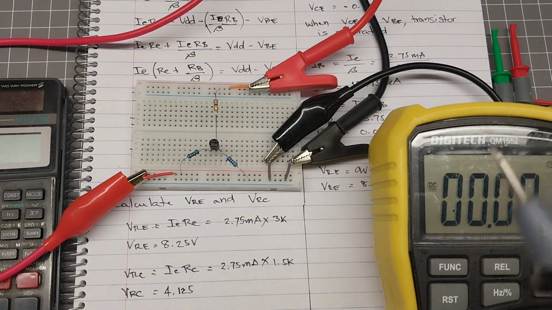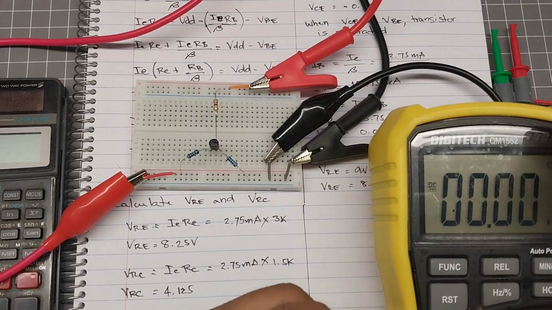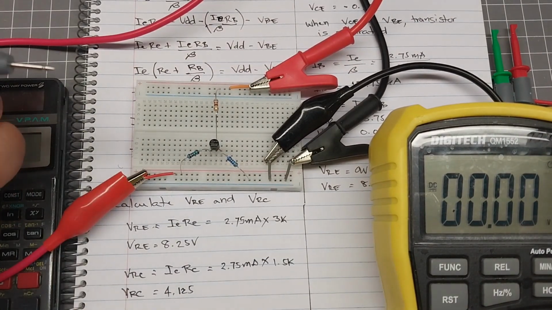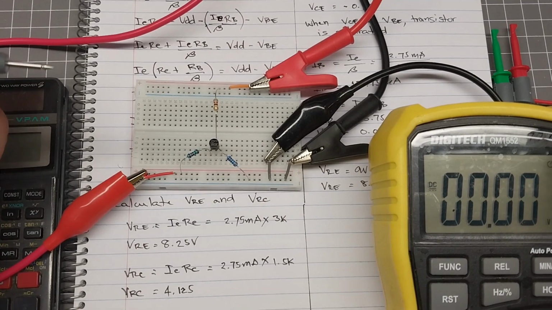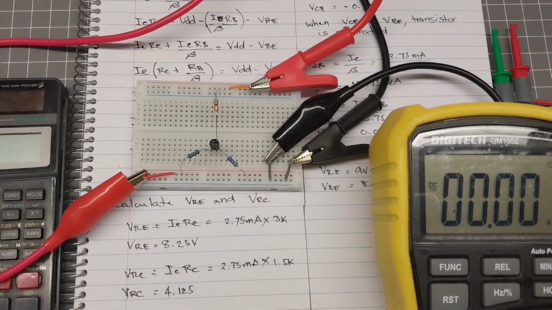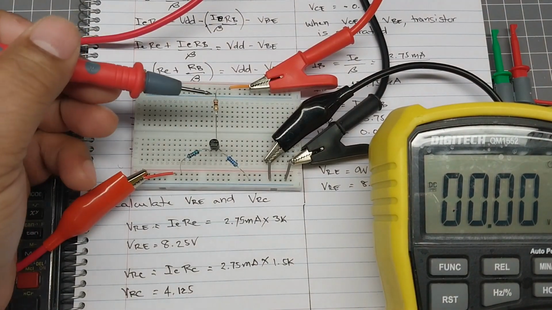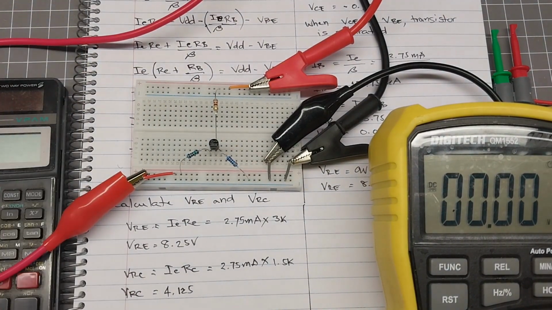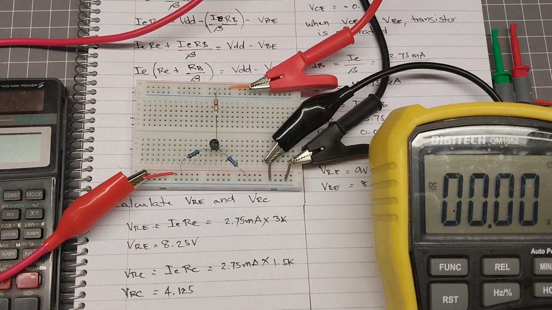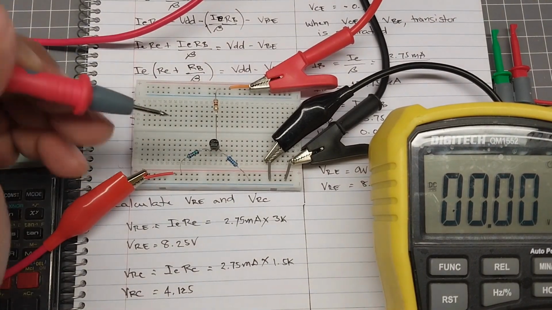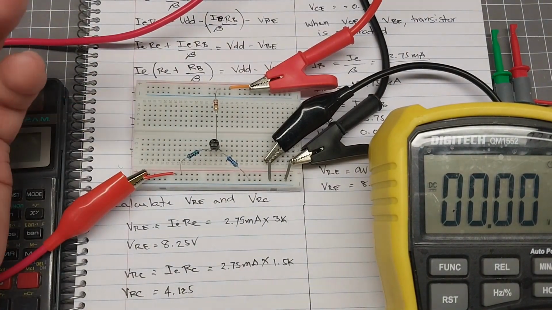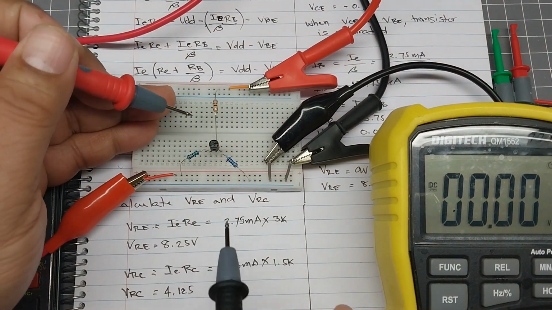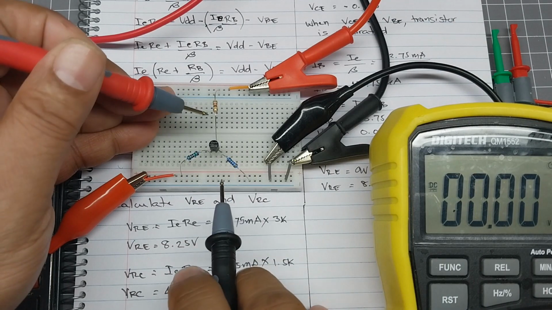So our calculation is correct, and it proves that the circuit that we measure is what we are calculating. I will see if we can get exactly 800 ohms, but it won't be quite exact, because I'm assuming 0.74 volts across the base emitter.